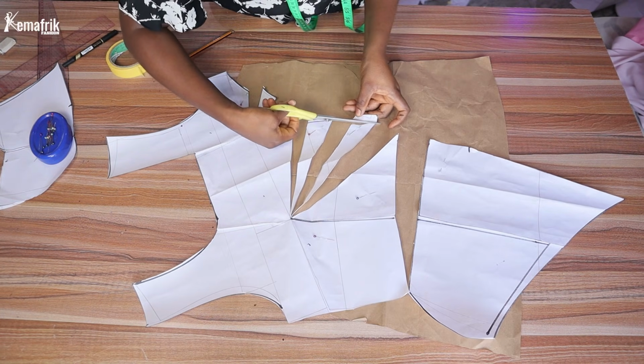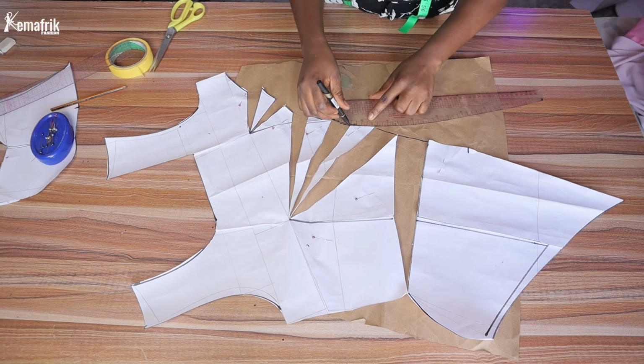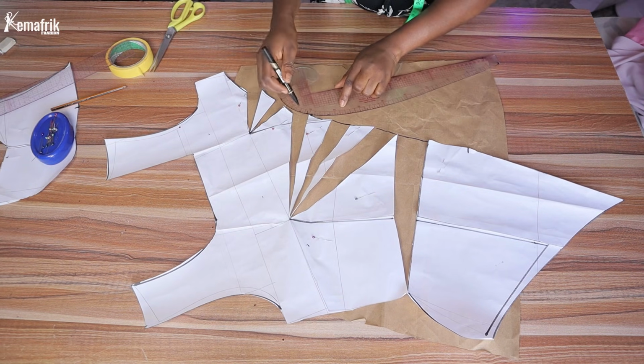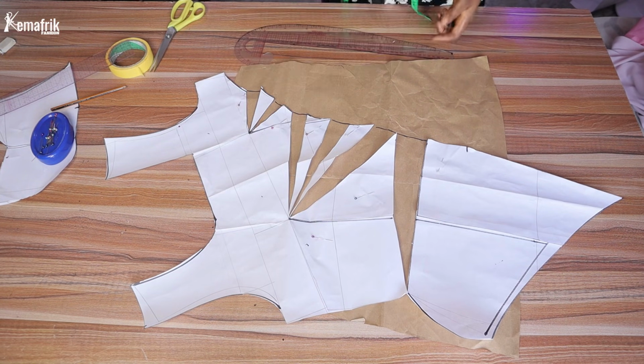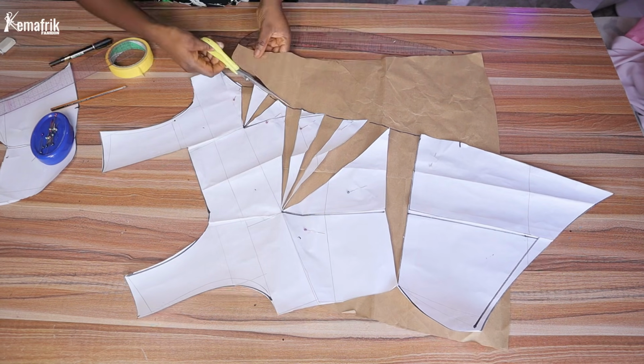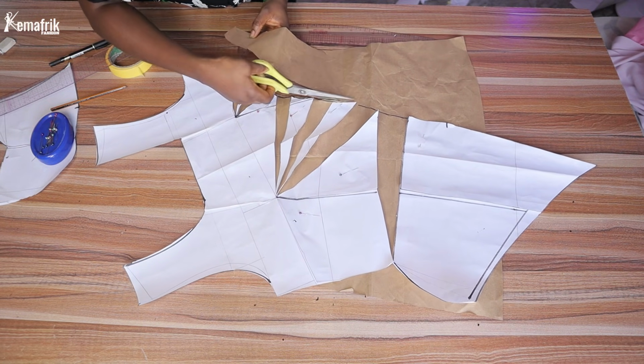But for me, I just spread by just 2 inches at the waist right there, and I'm connecting all my gathers together, because we're going to be making gathers, not pleats. Okay, I am connecting everything together right there and cutting out my excess paper.